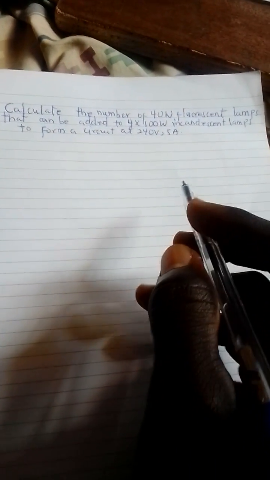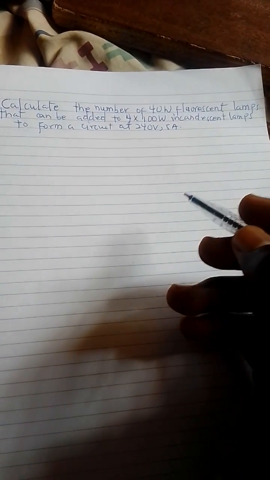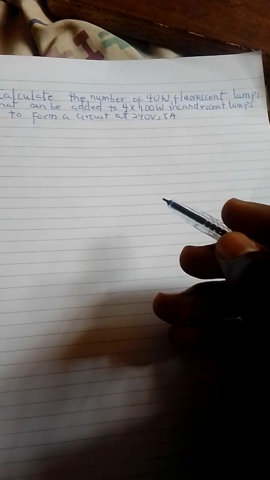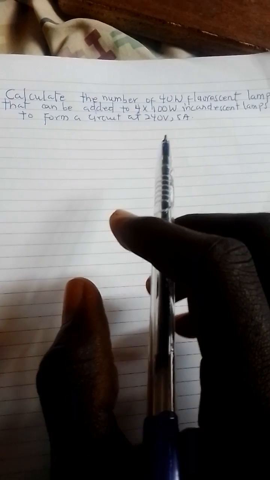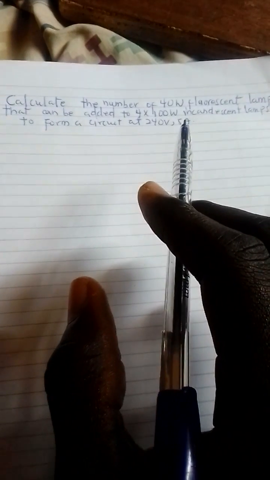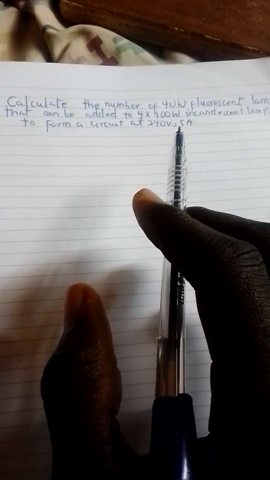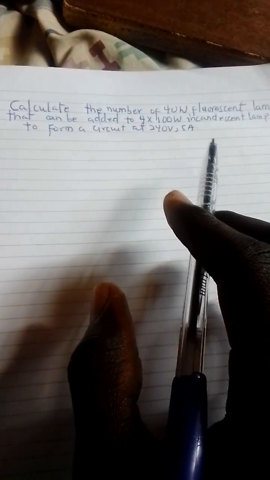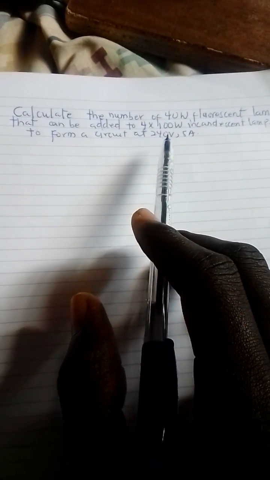So we have: calculate the number of 40-watt fluorescent lamps that can be added to 4 times 100-watt incandescent lamps to form a circuit at 240 volts, 5 amperes. So now they have given us 400 watts of incandescent lamps, meaning the incandescent lamps are rated at 100 watts each, and we have to find the number of fluorescent lamps that can be added to this so that we form a circuit which is also rated at 240 volts, 5 amperes.